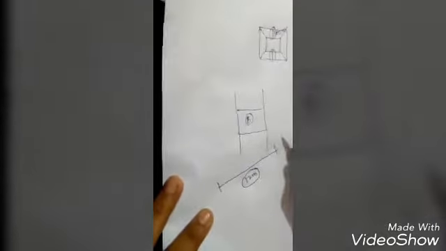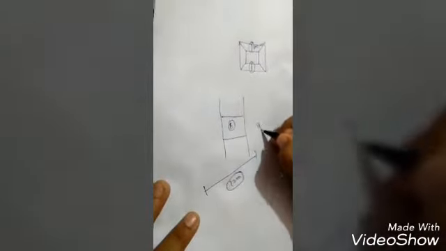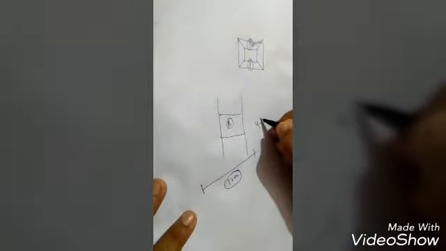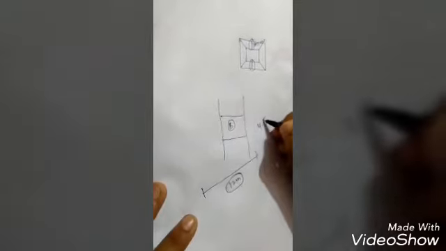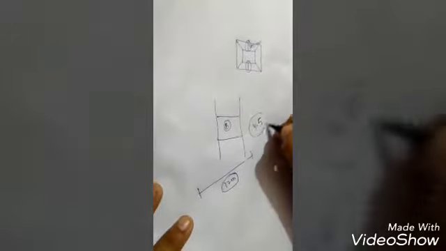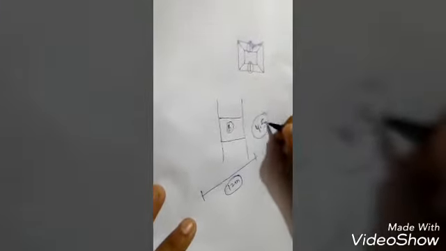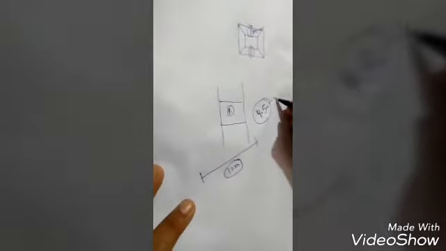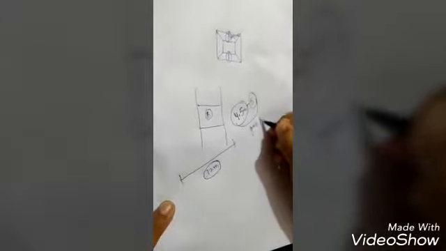We give the lapping in the general case if the height of the column is greater than 4.5 meter. In the general case 4.5 to 5, they take it as 5. If the height lies between 4.5 to 5, we give one lap.